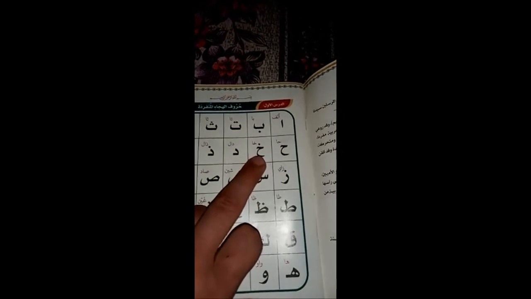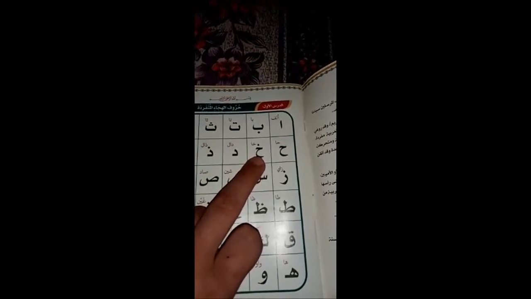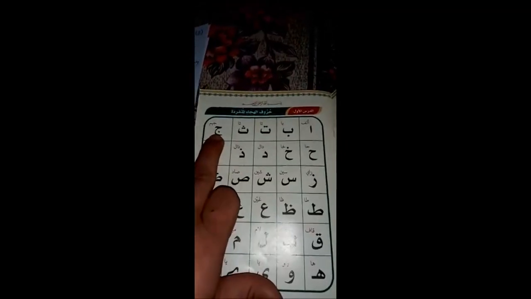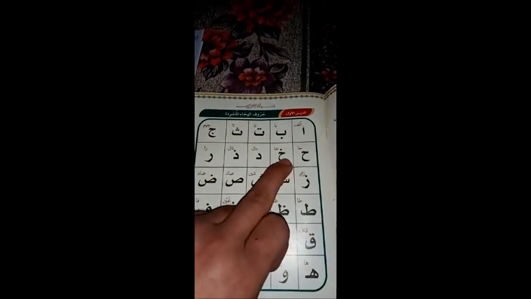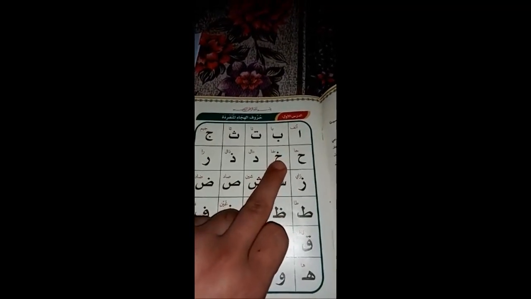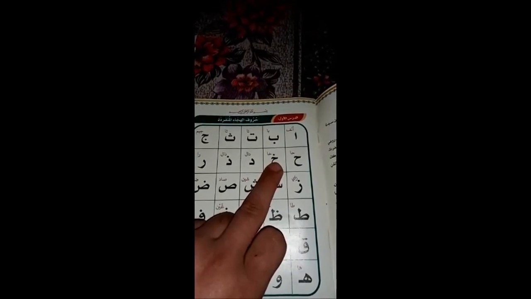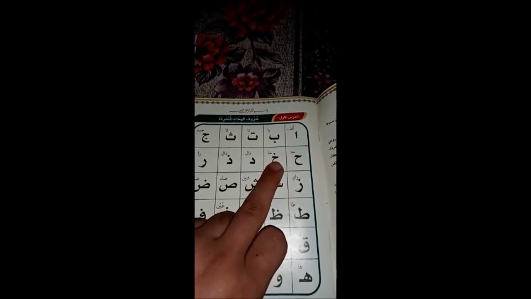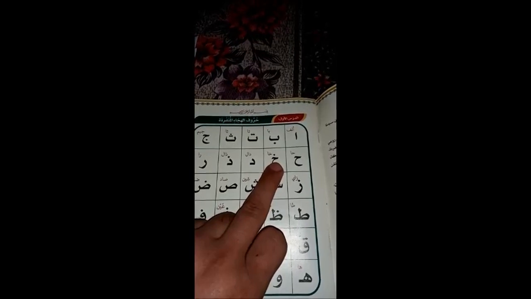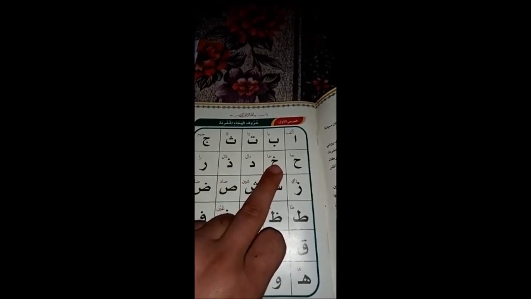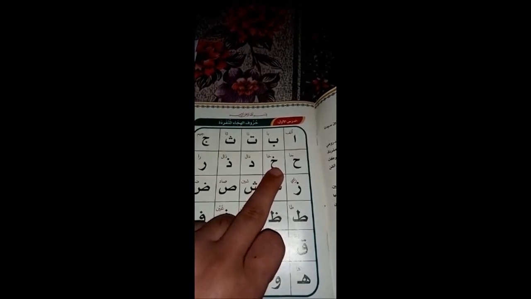The next one is Kha. It's like Ha and Jim, but with a dot above it, okay? It's not in the English language. It comes from the upper throat. It is really close to the deep tongue. So we should practice saying that. It's Kha.